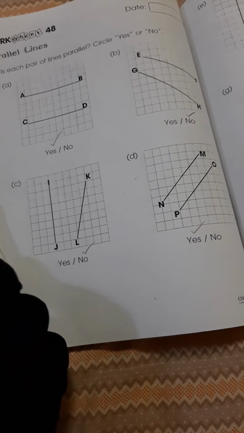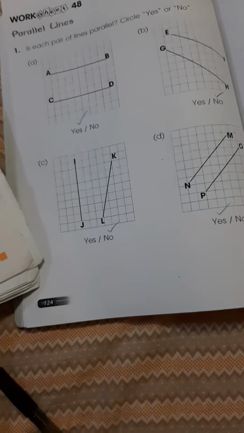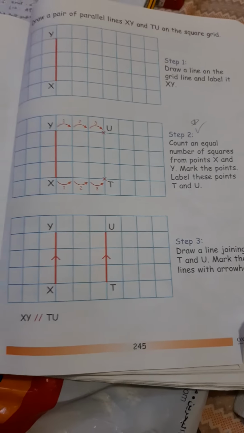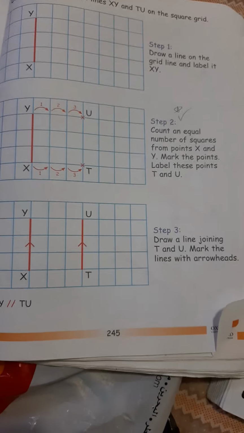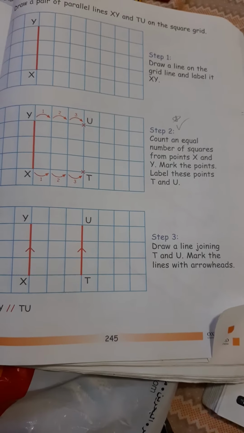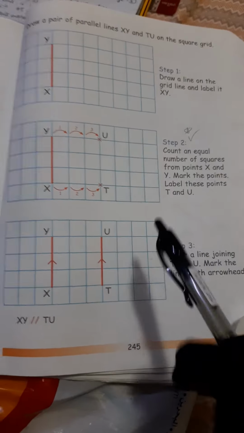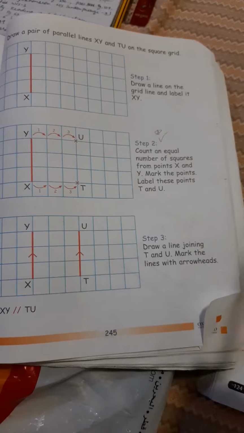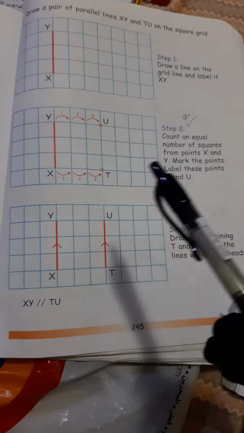Before doing the problems based on parallel lines, I want you to see book 3, page number 245. This is enough to follow how to draw a parallel line. See step 2 on page number 245.